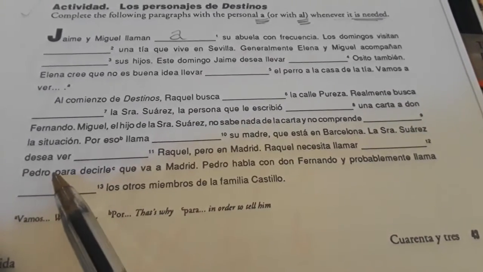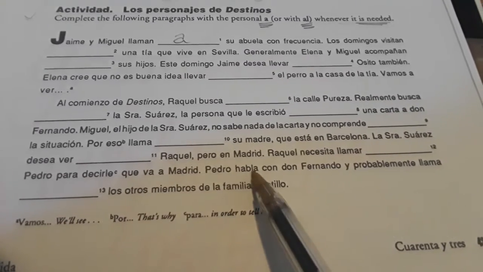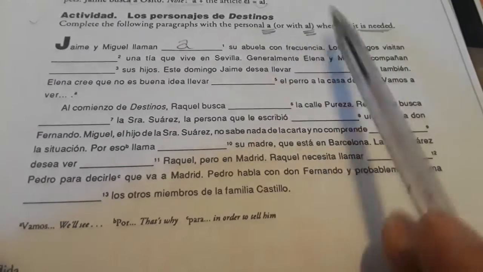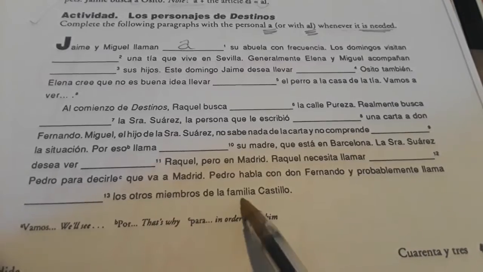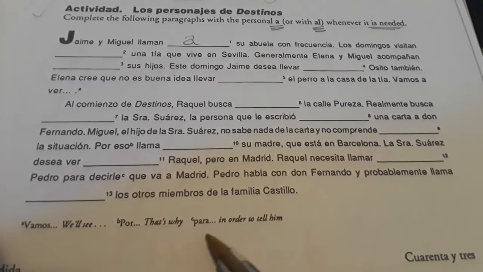Raquel necesita llamar Pedro para decirle que va a Madrid. Pedro habla con don Fernando y probablemente llama los otros miembros de la familia Castillo. When you see the notes, I know some of y'all know this, but I'm just saying. You see the number, come down here, and then you'll see the words and what that means, okay?